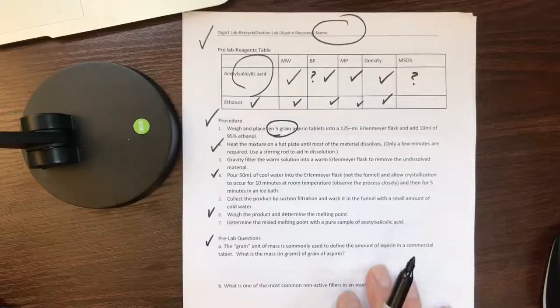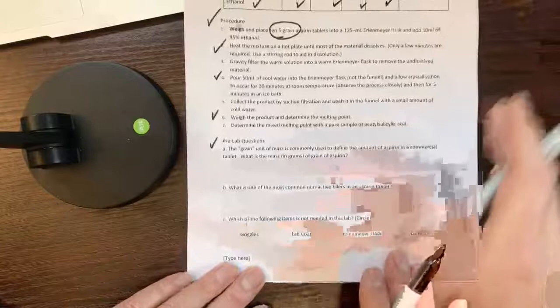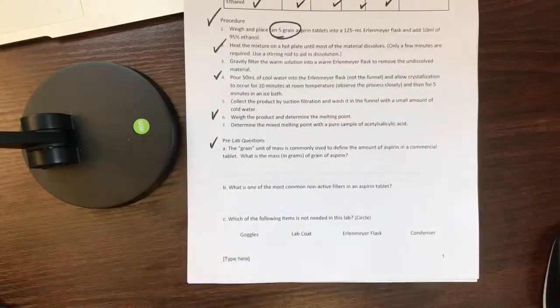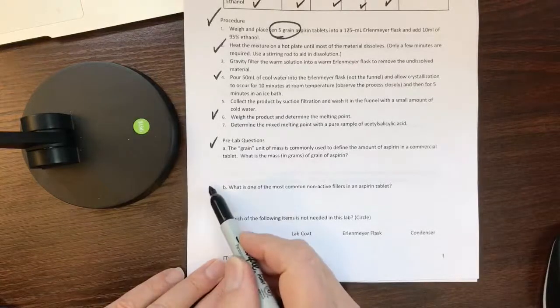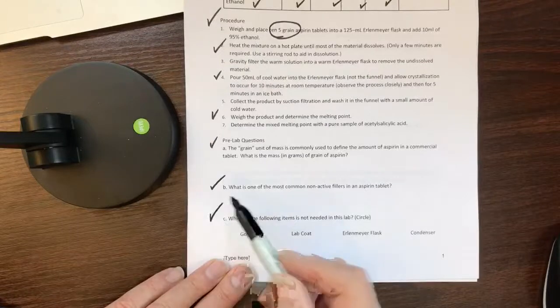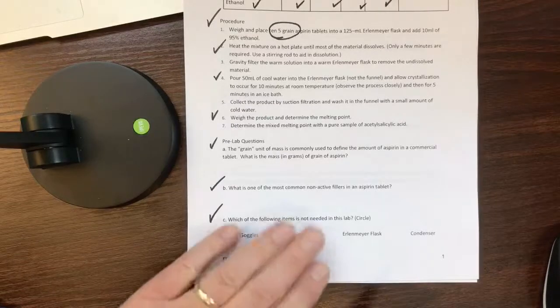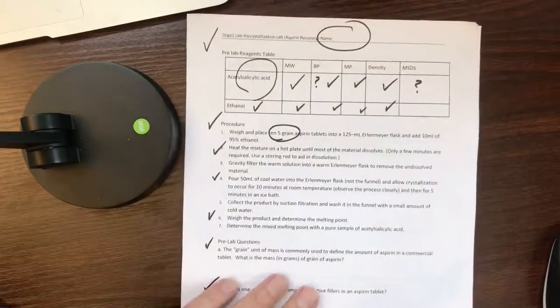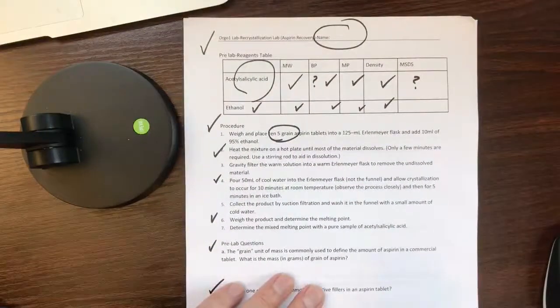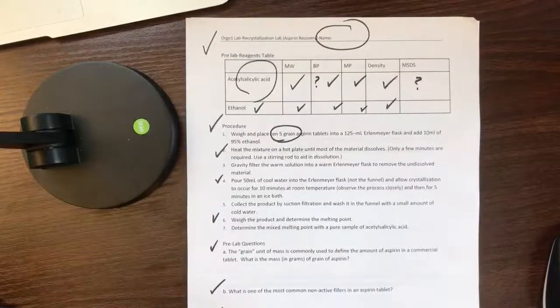Then we have pre-lab questions. So put this paper a little bit higher. We have pre-lab questions, very simple ones. What is the grain? Common non-active fillers in the aspirin. And what did we not use? So these are straightforward questions. Again, as I said before, we don't need to bring anything to the lab tomorrow. We put it all together and bring it 2 weeks from now. Okay.